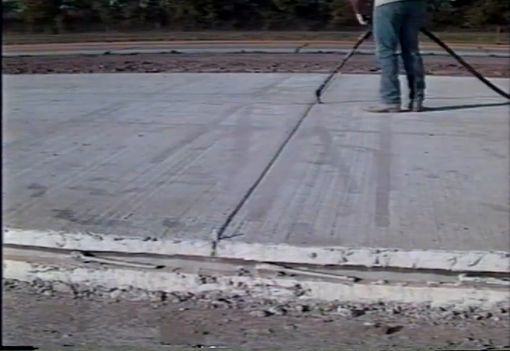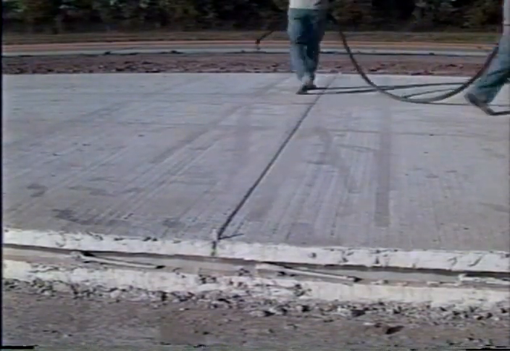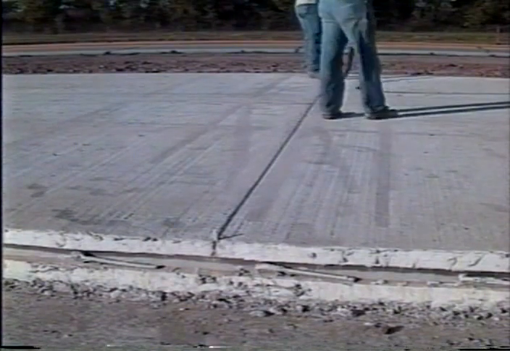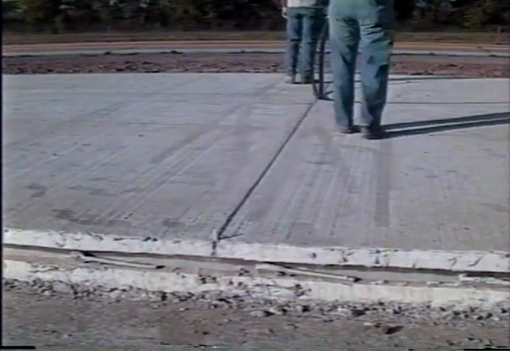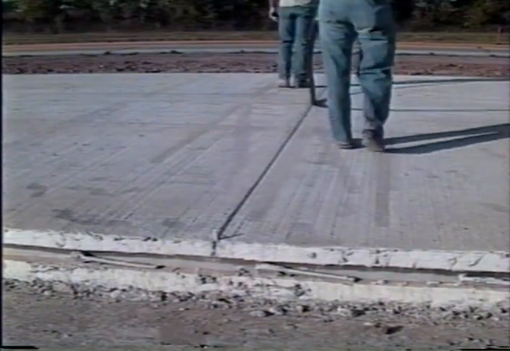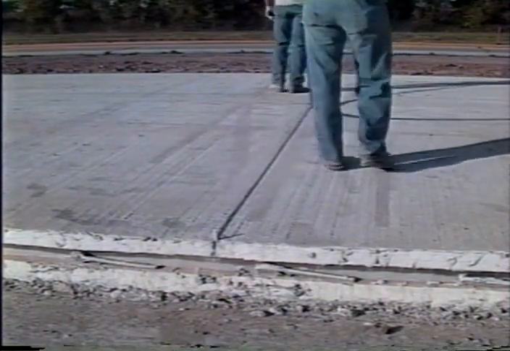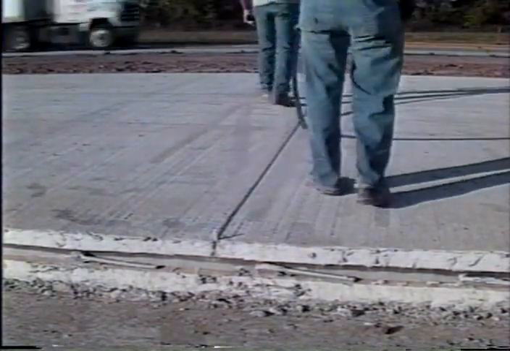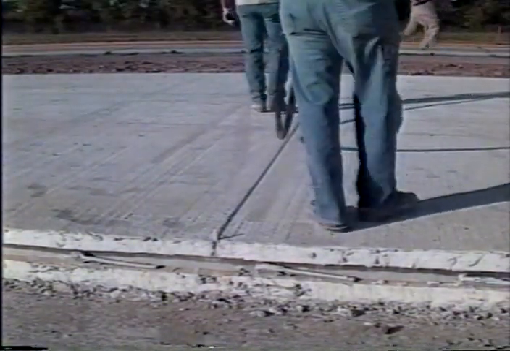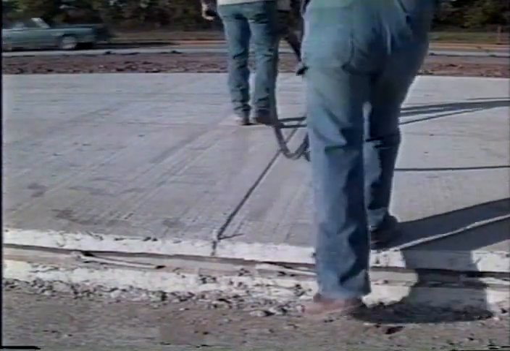After sawing, the joints should be sealed using conventional methods and materials. And those are the procedures for constructing bonded concrete overlays. Remember, these are most effective when the pavement is in fair to good condition, so it's very important to determine future needs when considering bonded overlays.